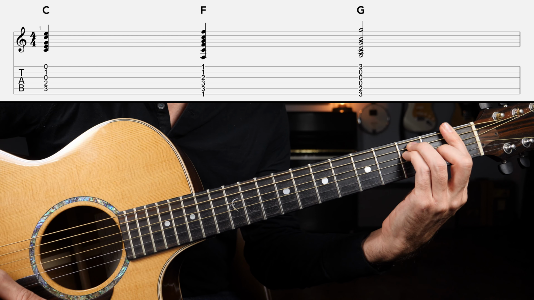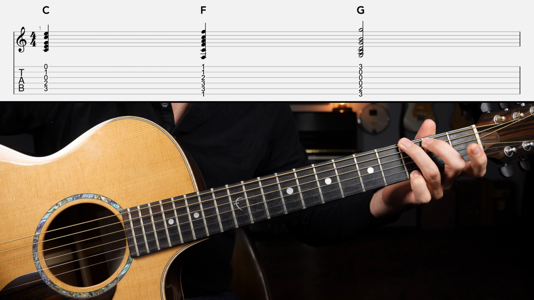Okay, so I'm barring the 1st fret. I've got 3rd fret A, 3rd fret D, 2nd fret G. Okay, again barring on the B string and the high E string. F major. Alright, then the 5 chord in position number 1, G major in its G-shape position.